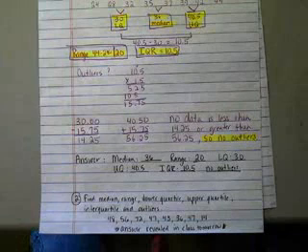Now for the outliers, I multiplied my interquartile range, 10.5, times 1.5, because 1.5 is the number that we use every time, and I got 15.75. I then subtracted 15.75 from 30 to get 14.25, and I checked to see if I had a number below 14.25, and I did not.